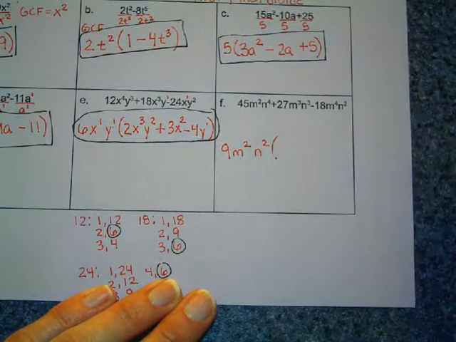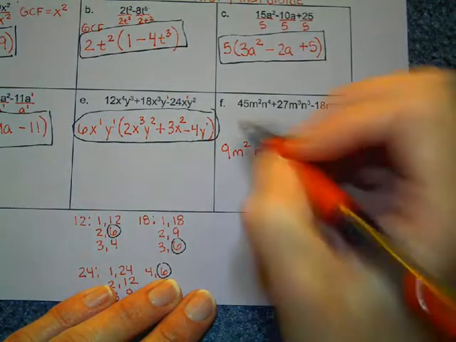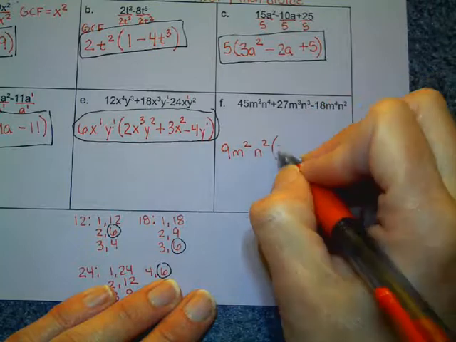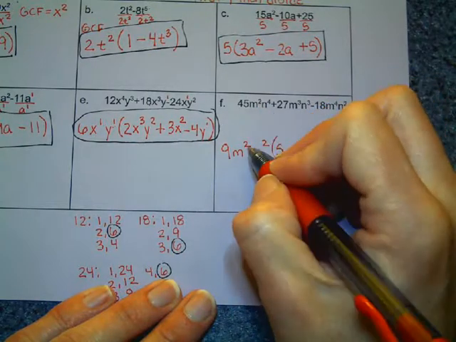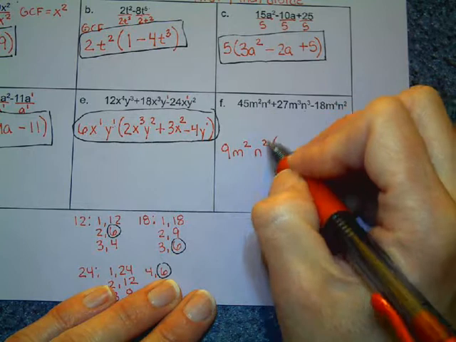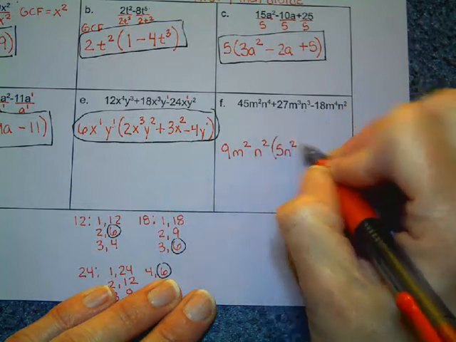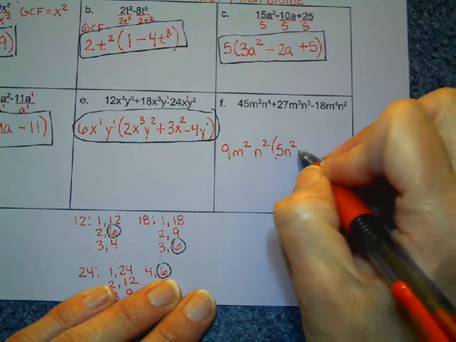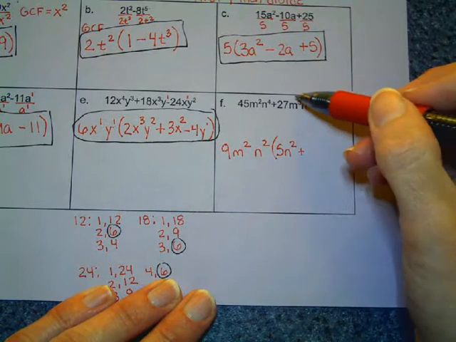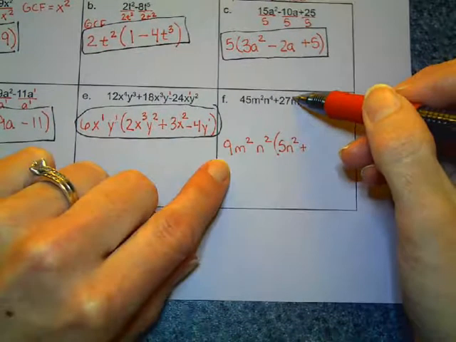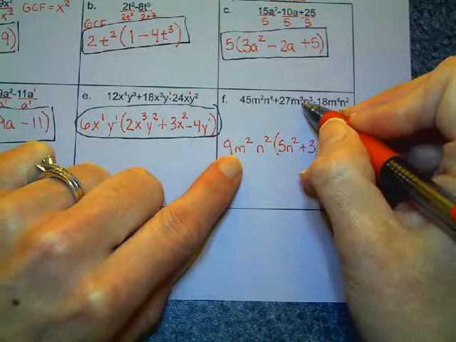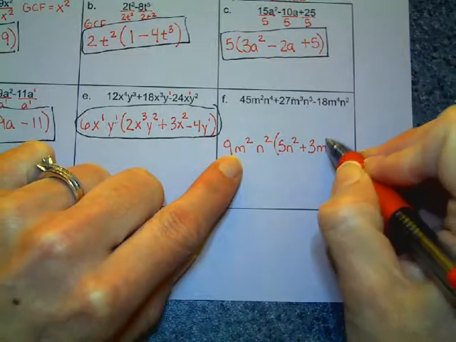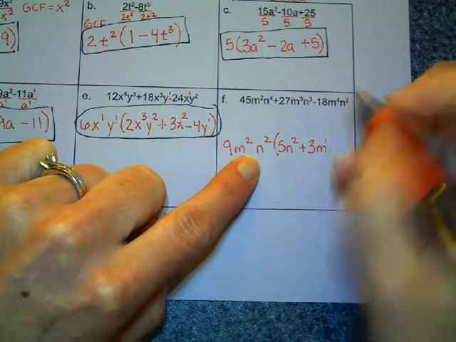45 divided by 9 is 5. You take away 2 m's, there's no m's. Take away 2 n's, you have n squared. Bring down your plus sign. Then you go to the next number. 27 divided by 9 is 3. You take away 2 m's, we have just 1 left. Take away 2 n's, you have 1 left. Okay? Bring down your minus sign.